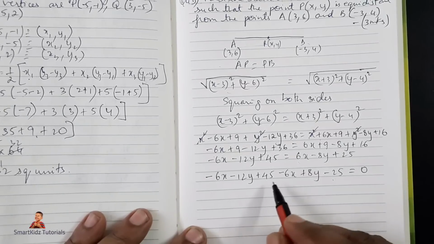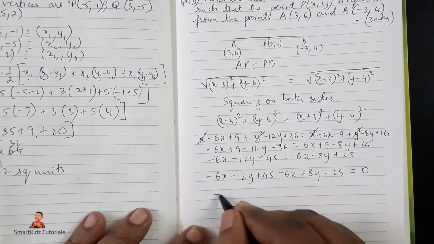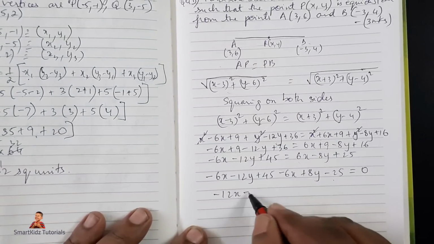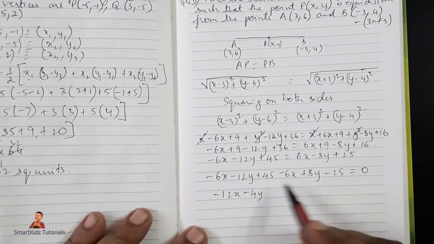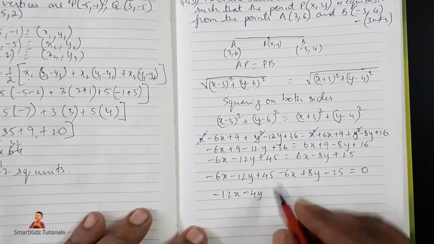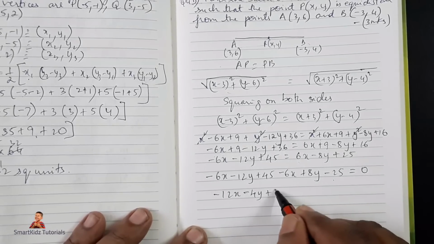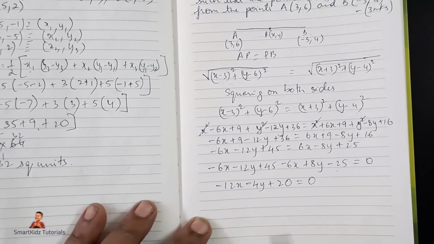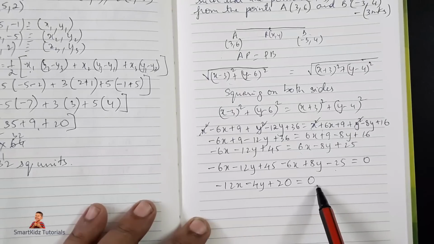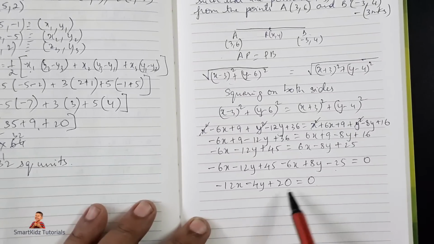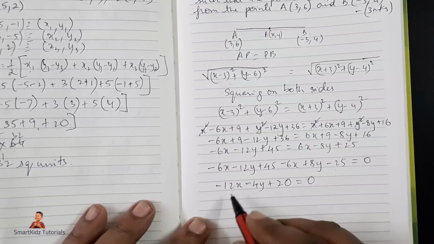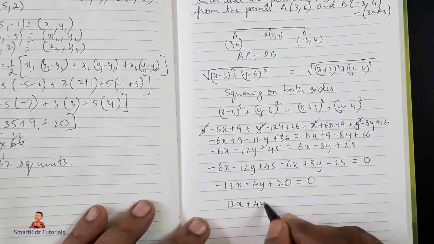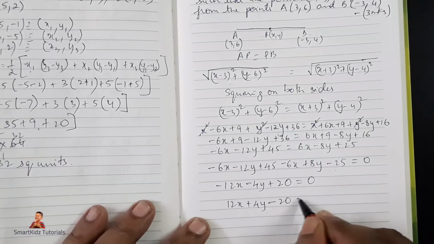Minus 6x and minus 6x gets minus 12x. Minus 12y and positive 8y gives minus 4y. And 45 minus 25 will give us positive 20 equal to 0. If I multiply this by negative sign, or if I take negative sign common, what I'll get is positive 12x, positive 4y, negative 20 equal to 0.